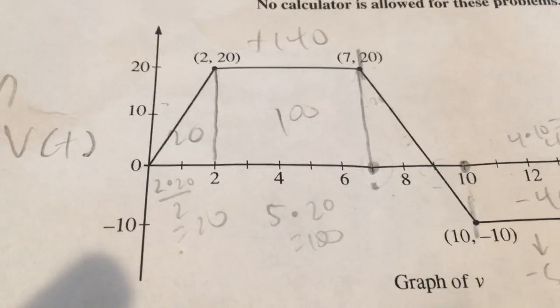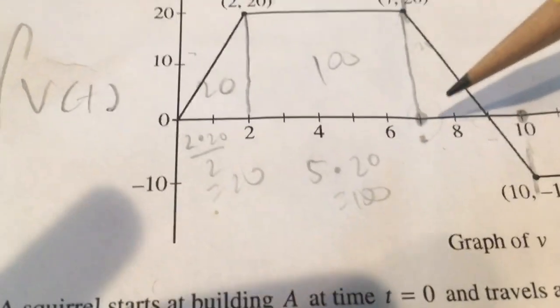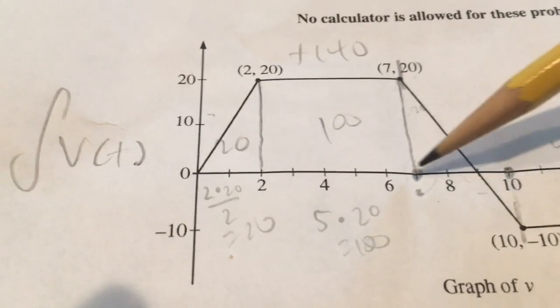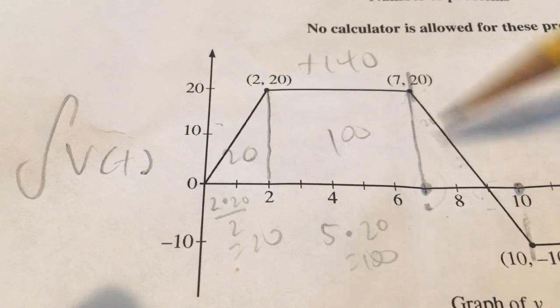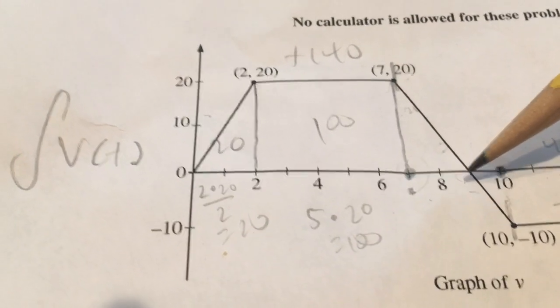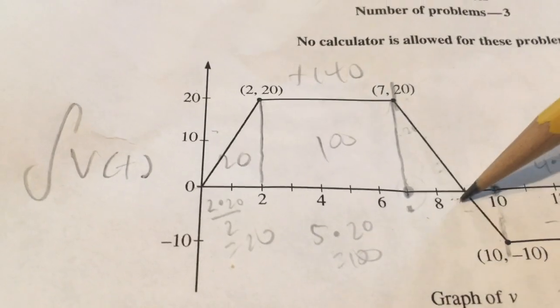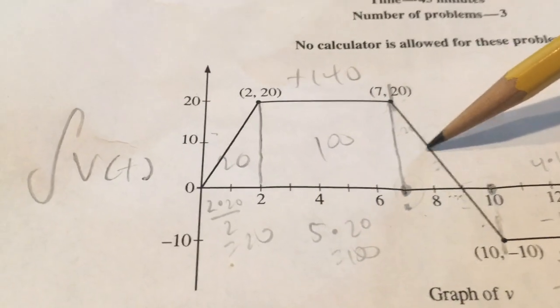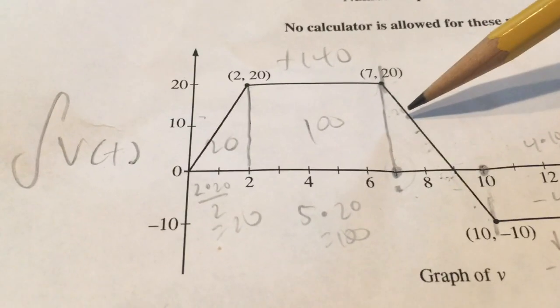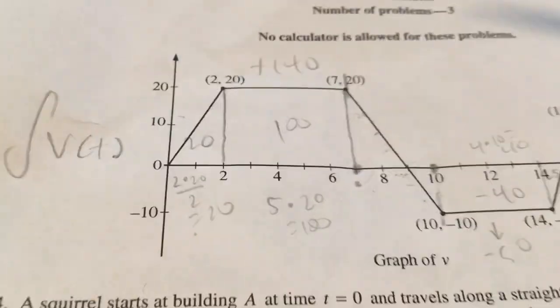Because you can see that between t equals 7 and t equals 9, it goes from 20 to 0, and from t equals 9 to t equals 10, it goes down by 10, so it's going down by 10 every time unit.